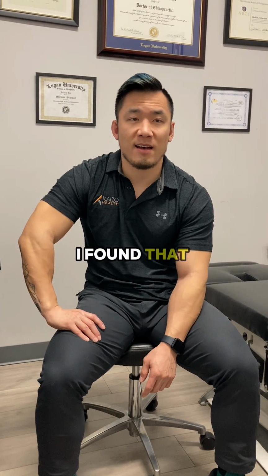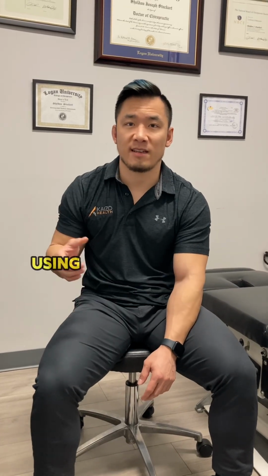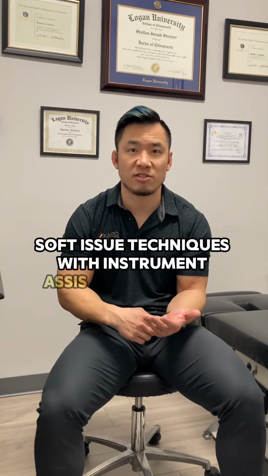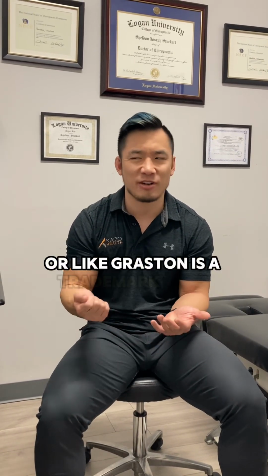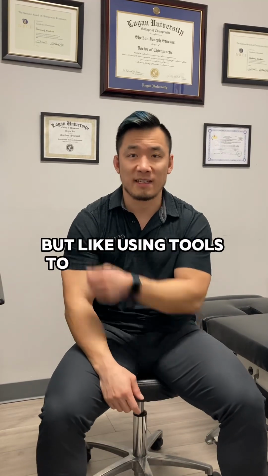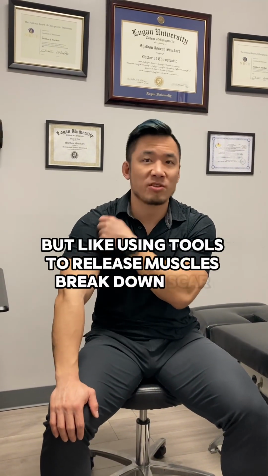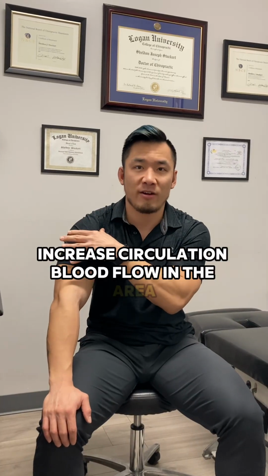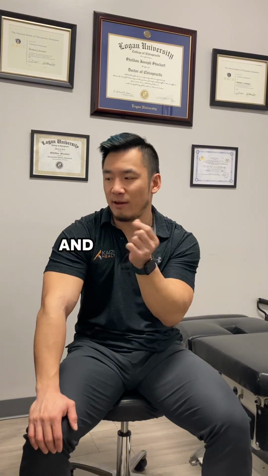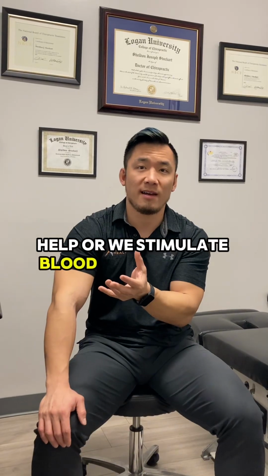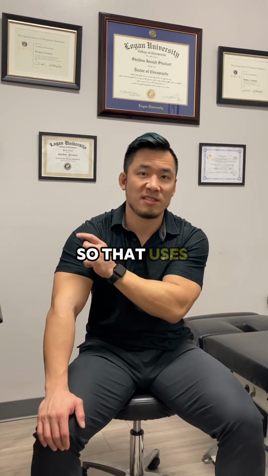And what treatments do you typically use for those with shoulder pain? I found that mild fascial release or manual therapy using the massage gun, soft tissue techniques with instrument-assisted soft tissue mobilization, or Graston, which is a trademark name, but using tools to release the muscles, break down scar tissue, increase circulation, blood flow in the area. I found dry needling is really effective as well, because that uses monofilament needles, and we stick the needles inside the muscles or the tendons or whatever structures are being affected, causing the pain, and we stimulate blood flow in the area so it starts healing it as well. So that uses mechanical stimulation.